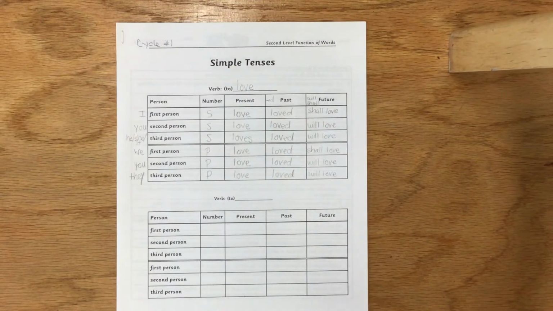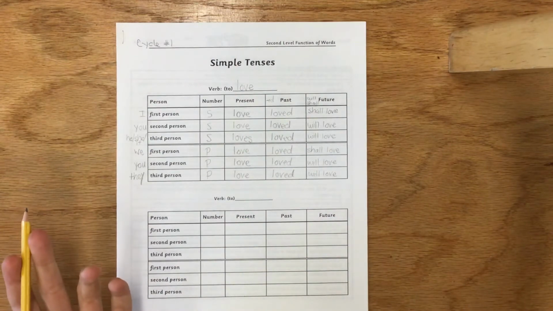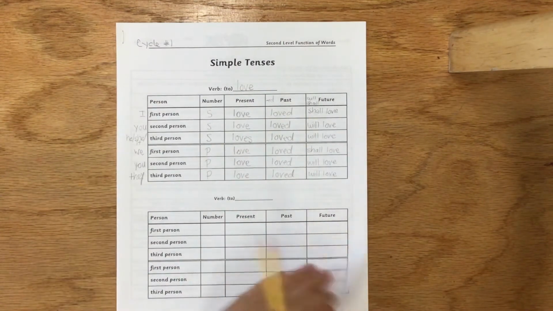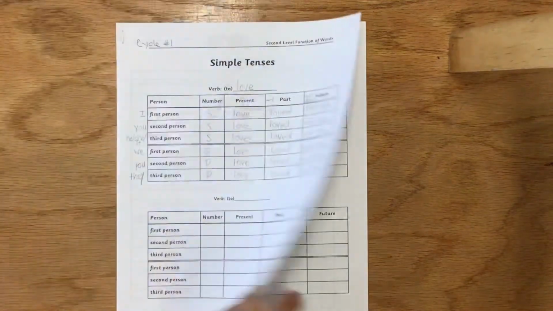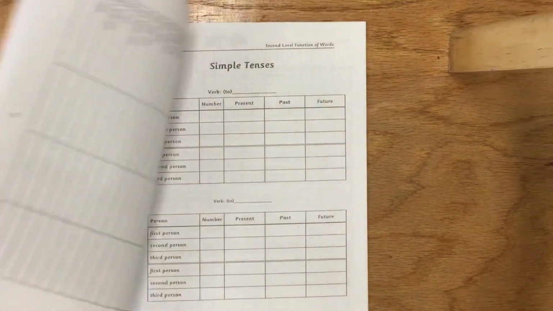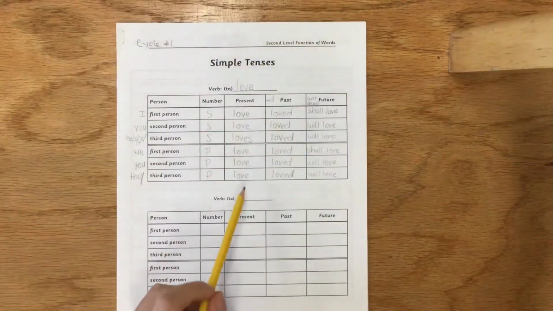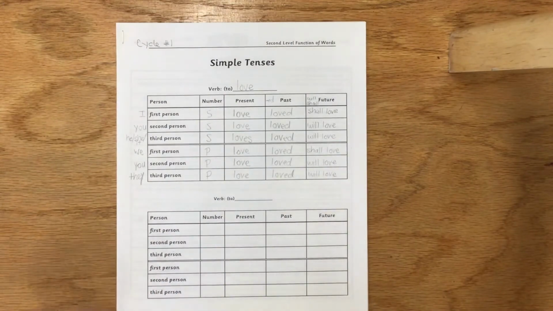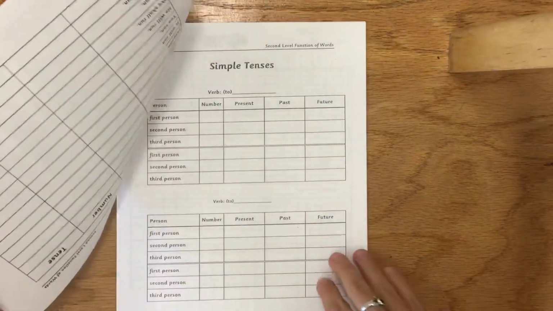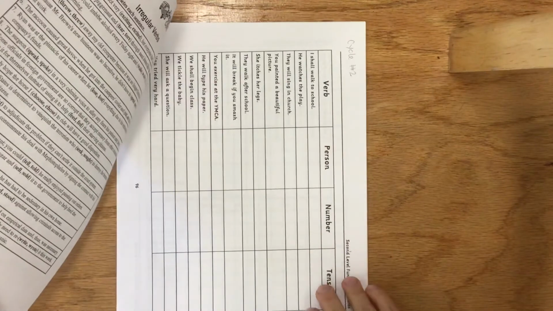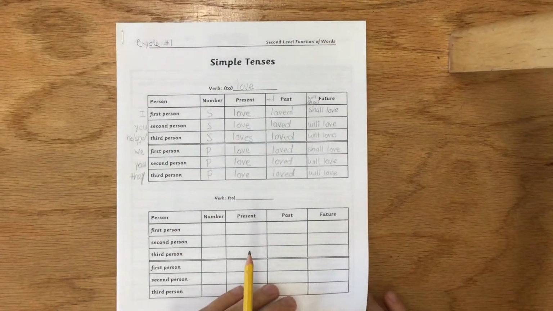Okay? You're going to do the same thing with another verb of your choice. Any verb you would like. There are differences between regular verbs and irregular verbs. And I think next cycle, we're going to talk more about irregular verbs, but I'll quickly give you an overview.